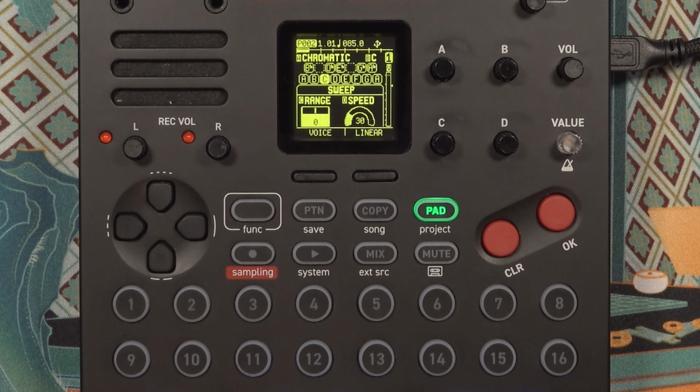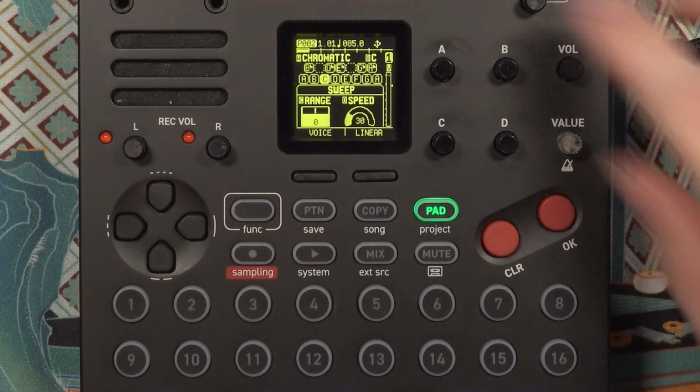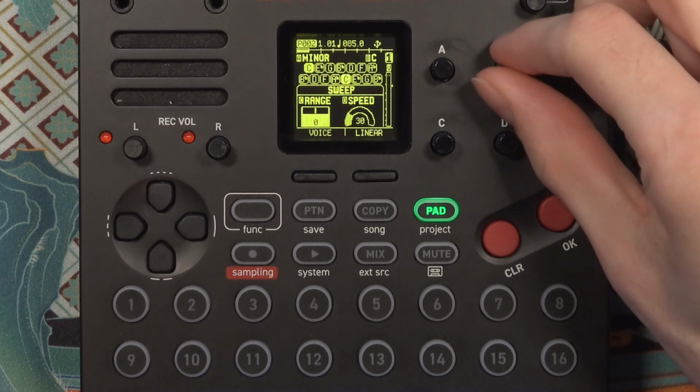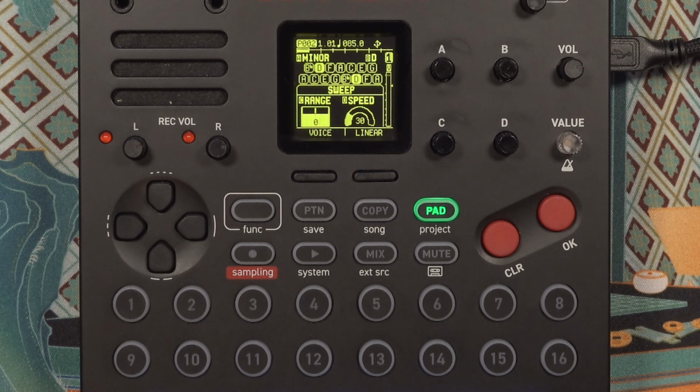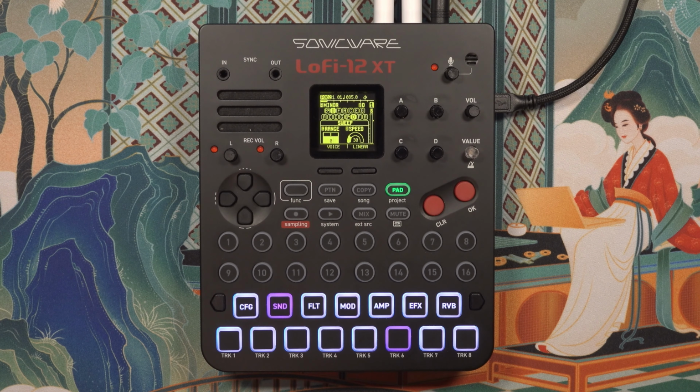So from here you can select one of more than 30 available scales by turning the A knob, and you can use the B knob to change the root note of the scale. I'm going to pick the minor scale with a root note of D. So now when I press the pads, the pitch of the sample matches the notes in the D minor scale.